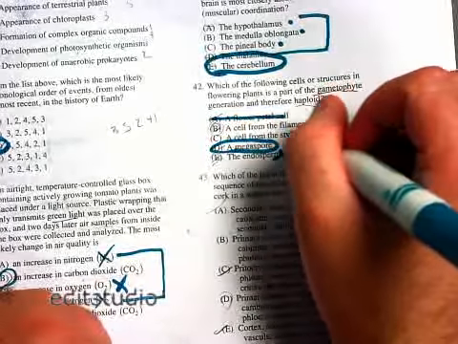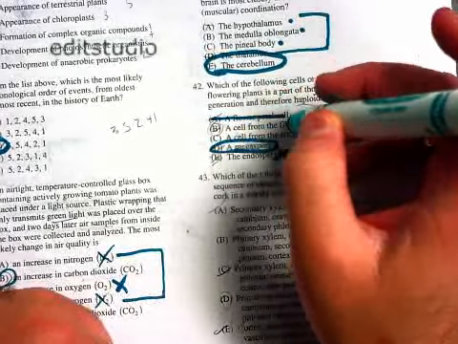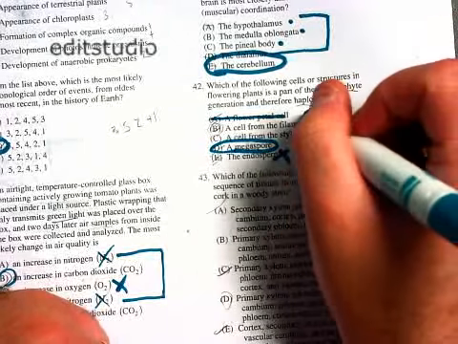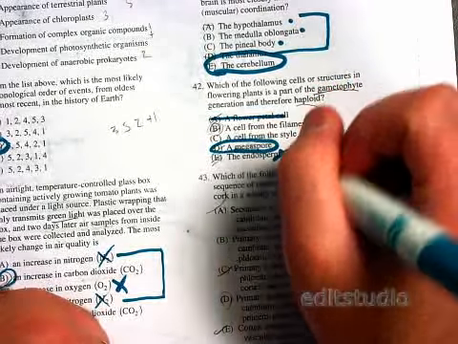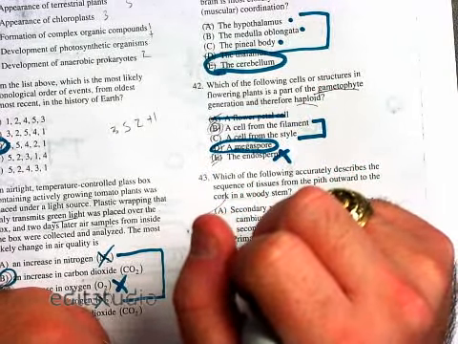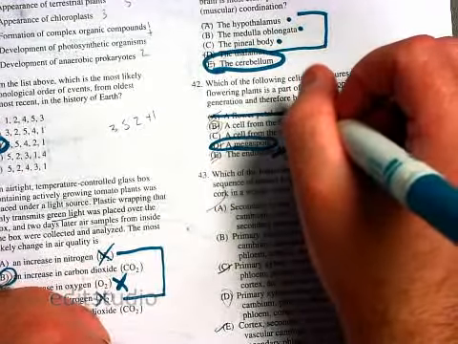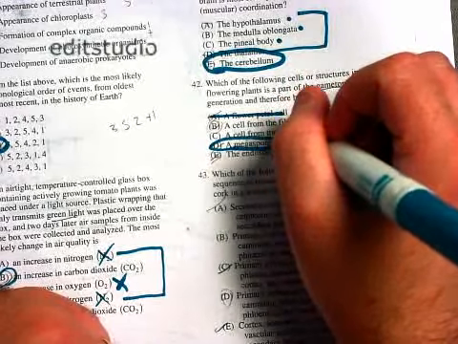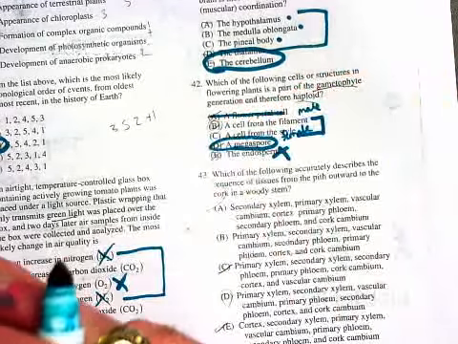Now, to me, you'd have a problem choosing B and then not C, because the filament is going to be all about what? The male or female part? Male part, right? And the cell's all about the female part. But again, if you chose B, you kind of have to choose C a little bit.